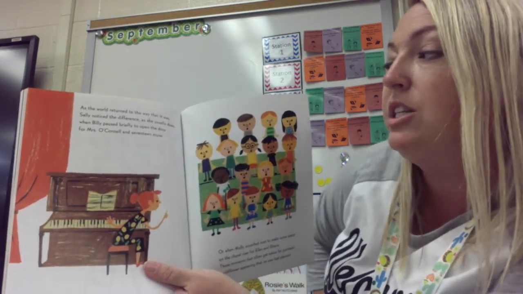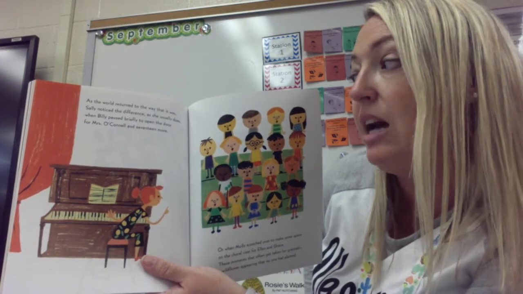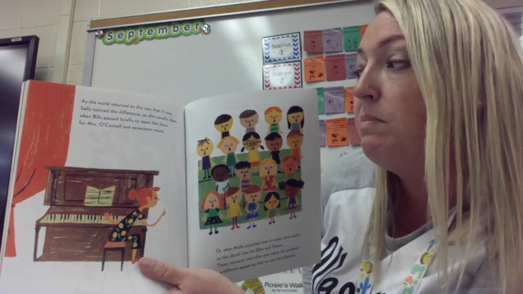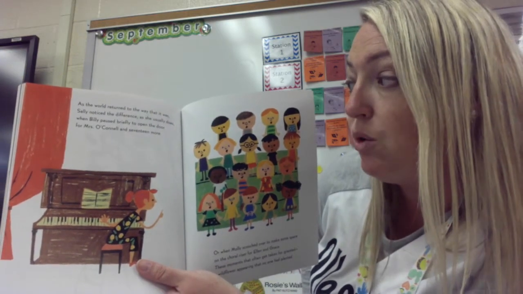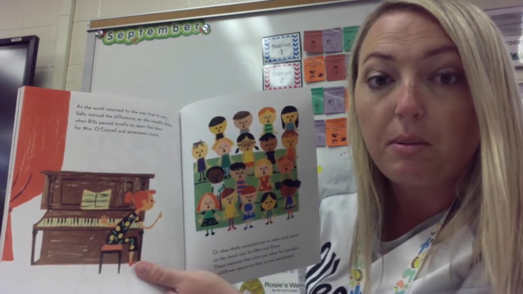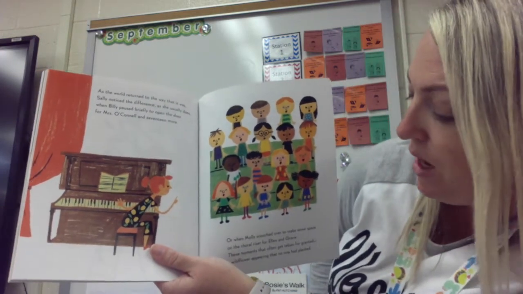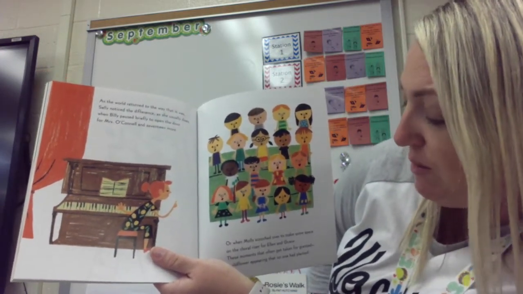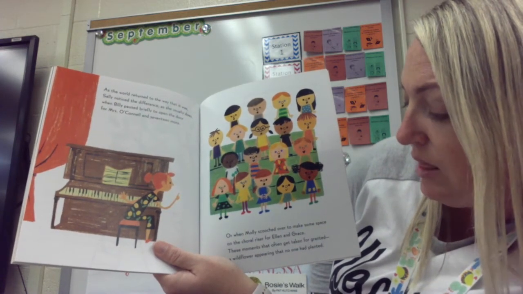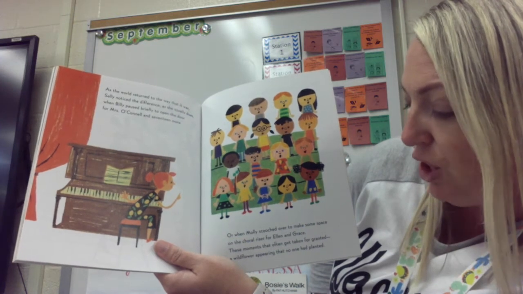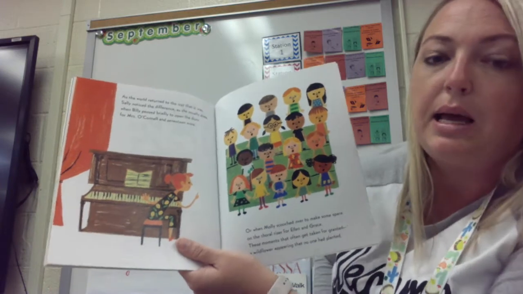As the world returned to the way that it was, Sally noticed the difference, as she usually does, when Billy paused briefly to open the door for Mrs. O'Connell and 17 more. So the little boy started opening the door for everybody. Or when Molly scooched over to make some space on the coral risers for Ellen and Grace. These moments that often get taken for granted, a wildflower appearing that no one had planted.